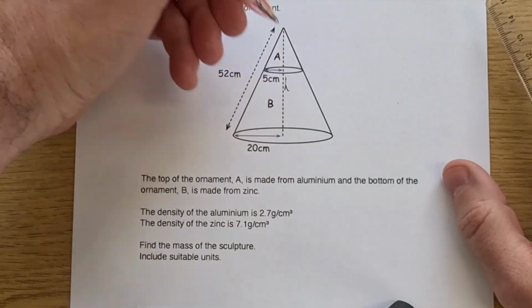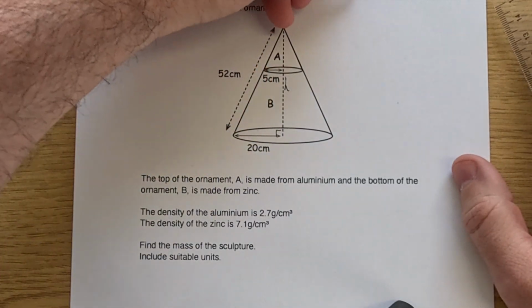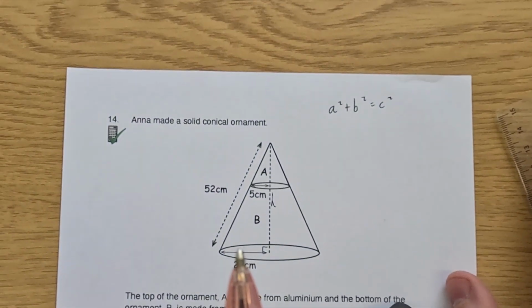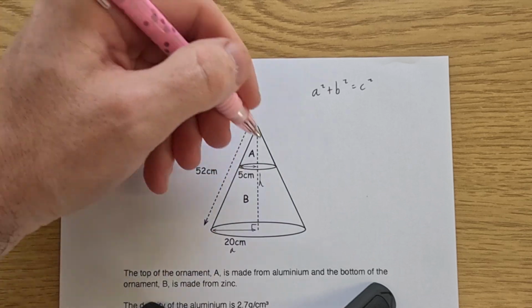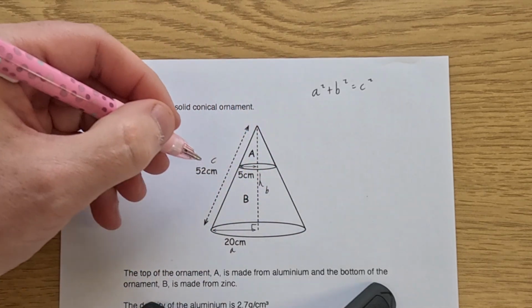We're going to use Pythagoras' theorem. Pythagoras' theorem is a squared plus b squared equals c squared. So a squared will be 20 squared. B squared, we're going to call that h squared. And c squared is the hypotenuse, the longest side, so that's 52.